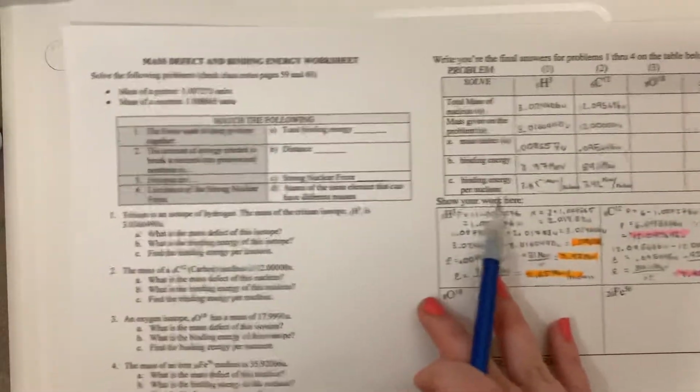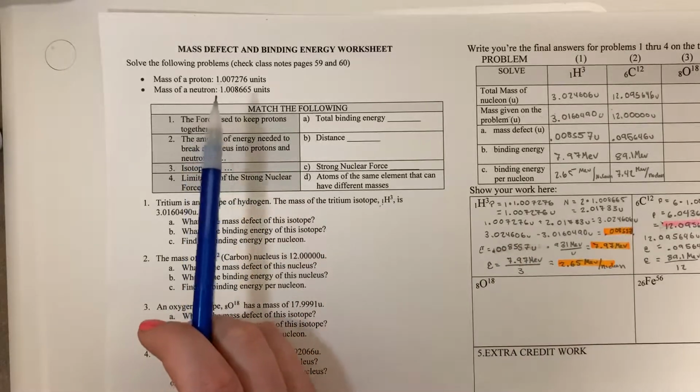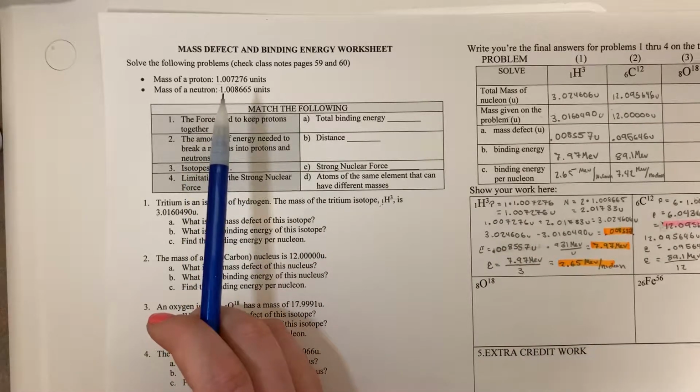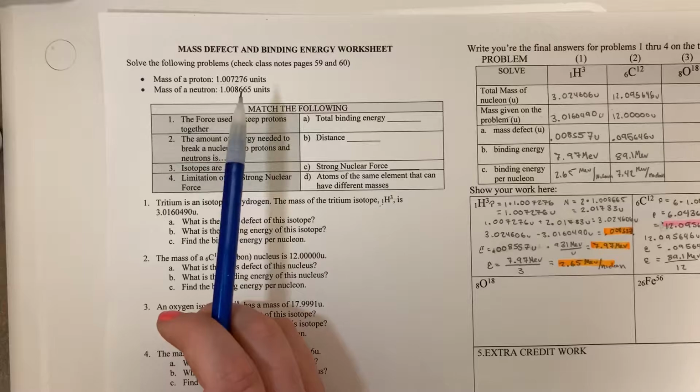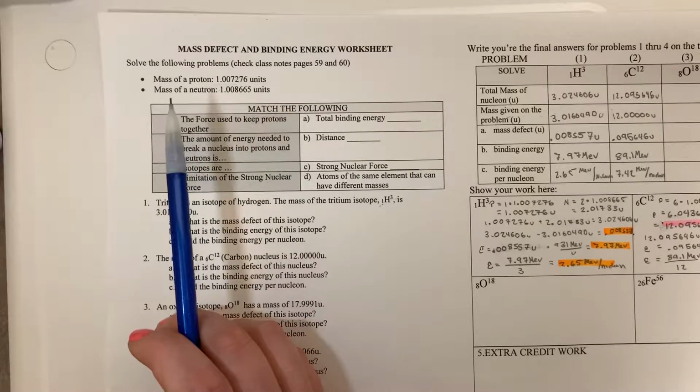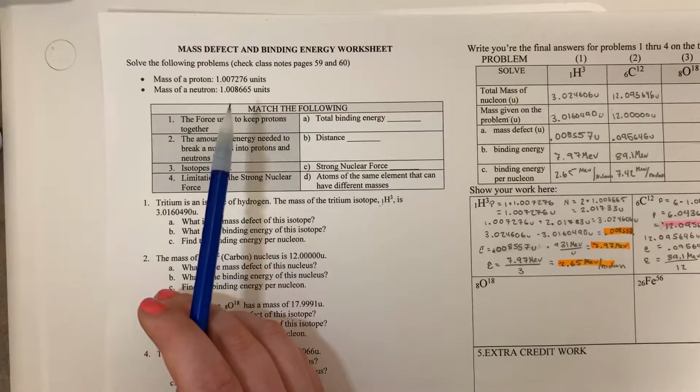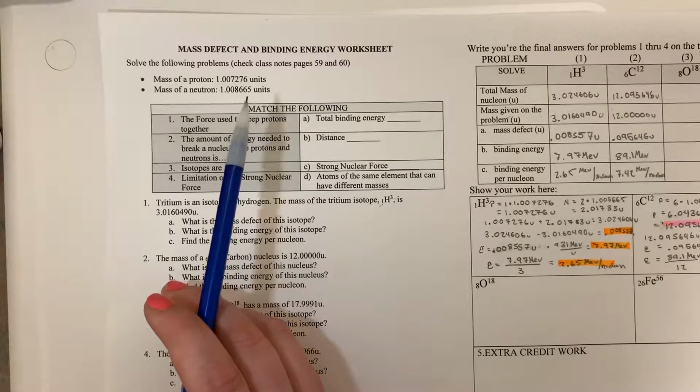The information that we were given include the mass of the proton, which is 1.007276 units. And then the mass of the neutron is 1.008665 atomic mass units.